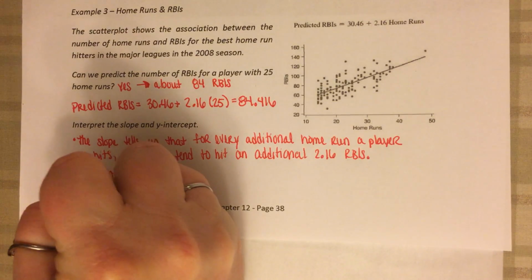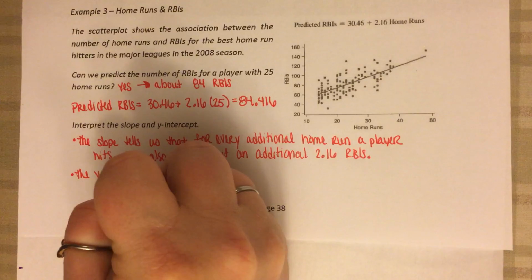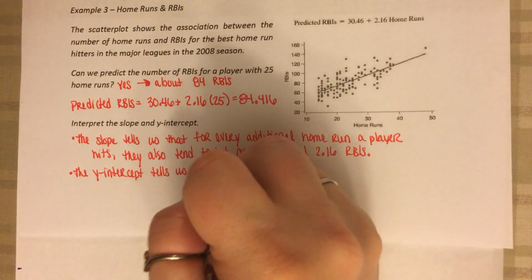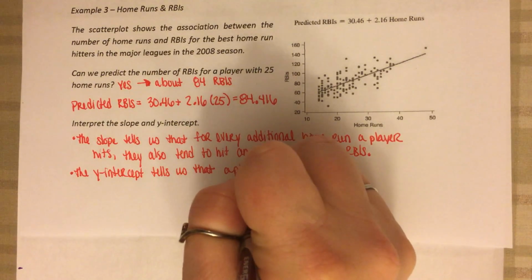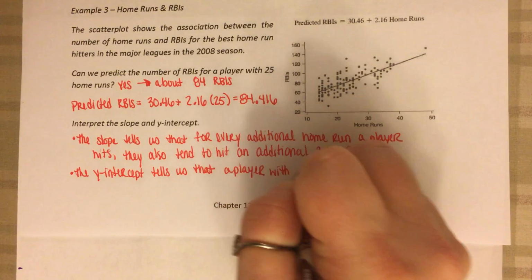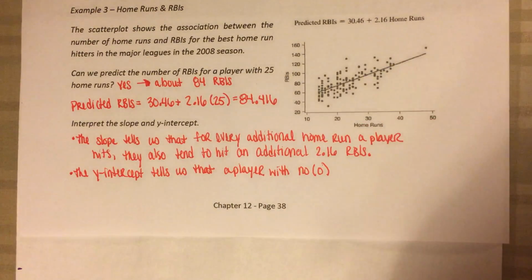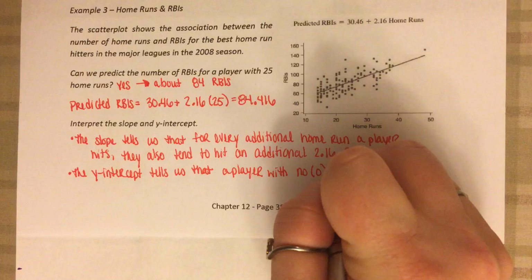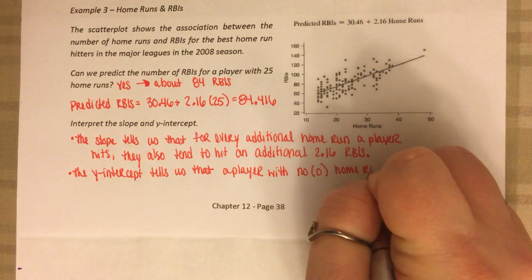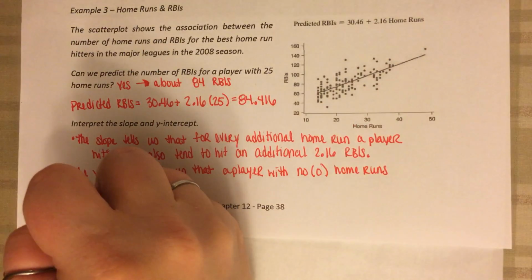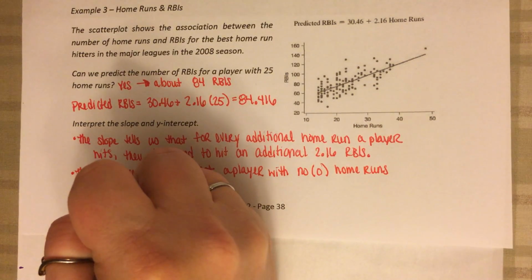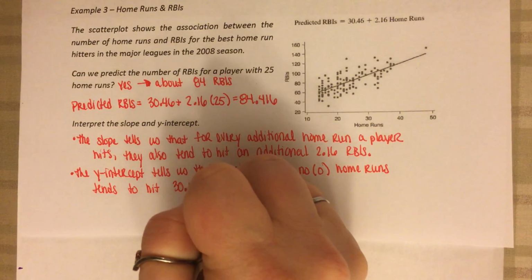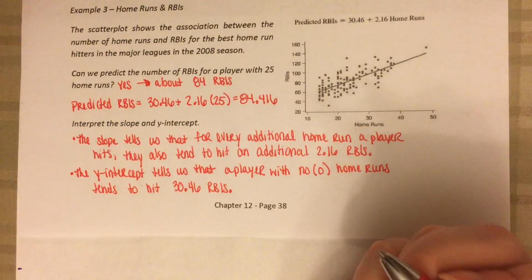The y-intercept tells us that a player with no home runs, which is our 0, since the y-intercept means our x value is 0, tends to hit 30.46 RBIs.